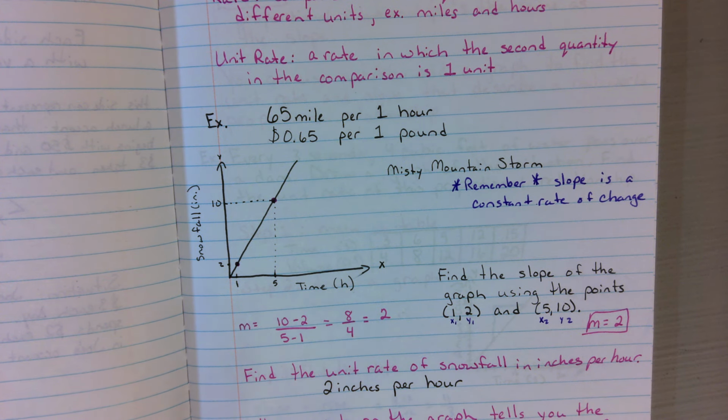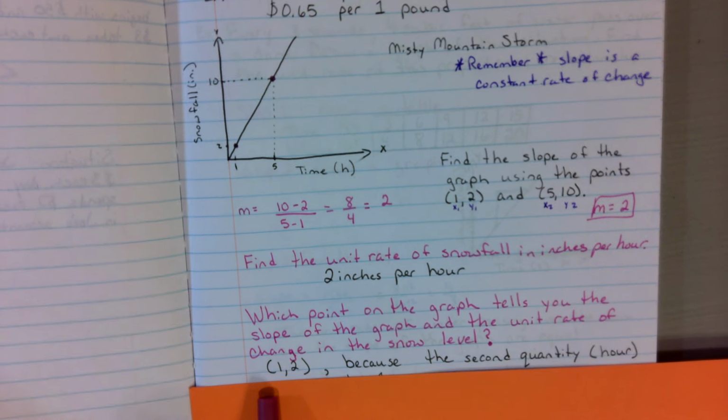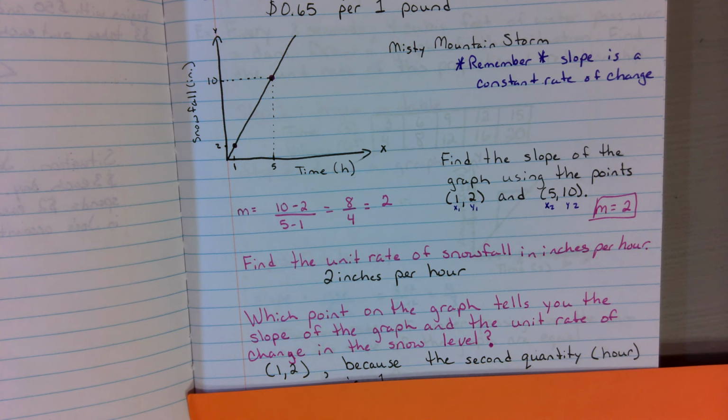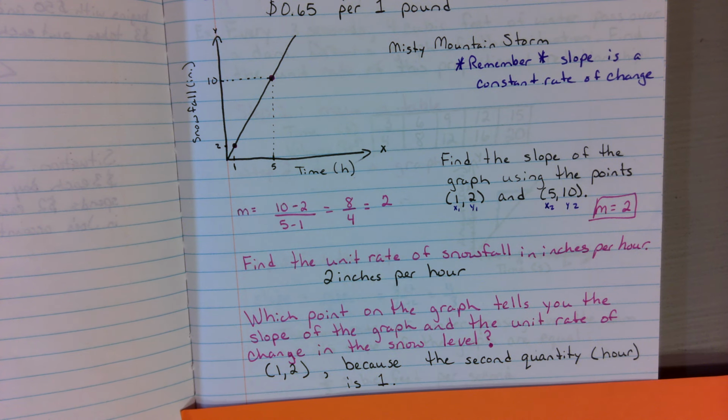Which point in the graph tells you the slope of the graph and the unit rate of change in the snow level? And that point is this (1, 2). And that is because the second quantity, hour, is 1. It's giving us our unit rate.